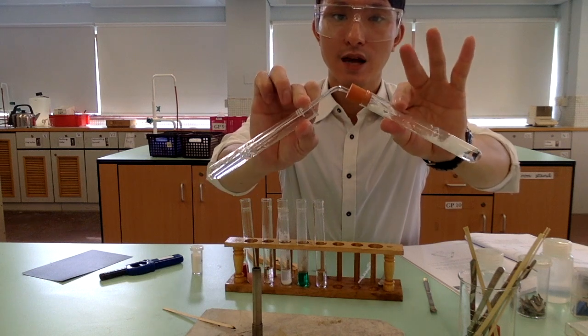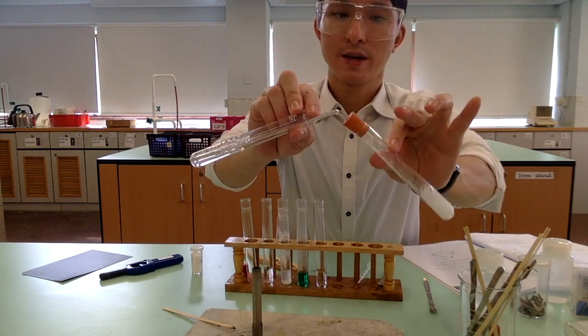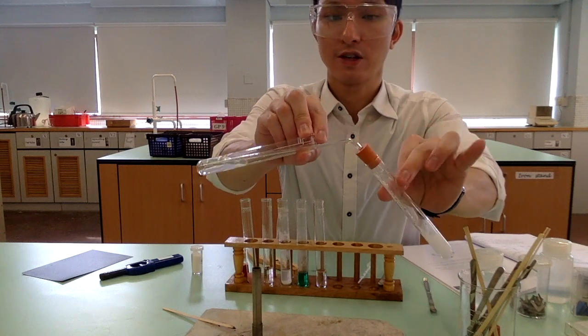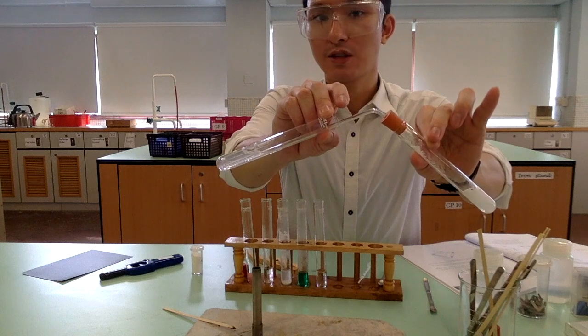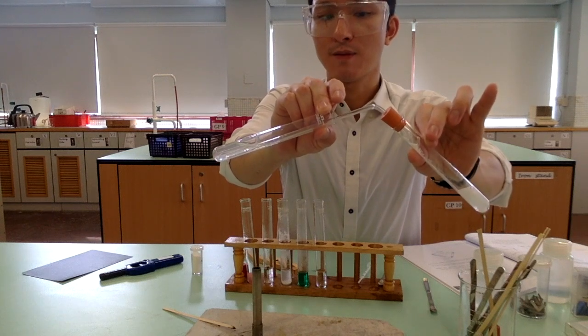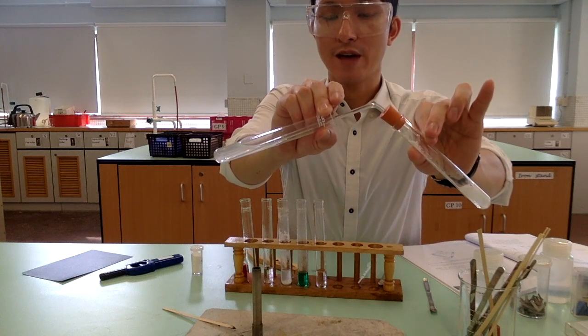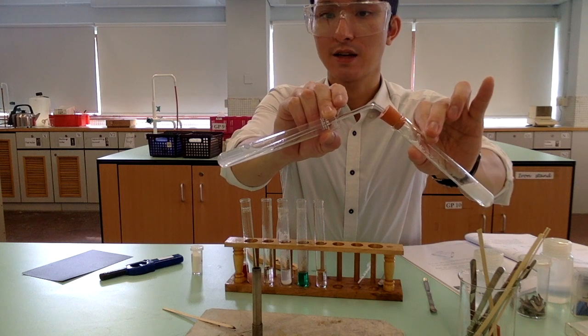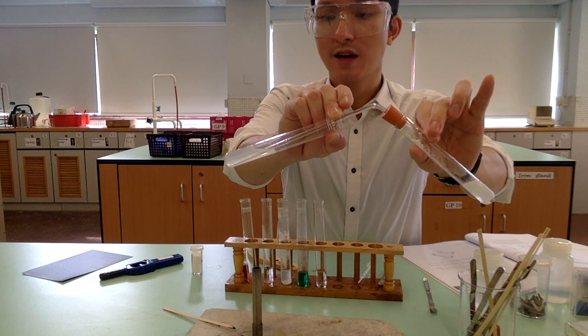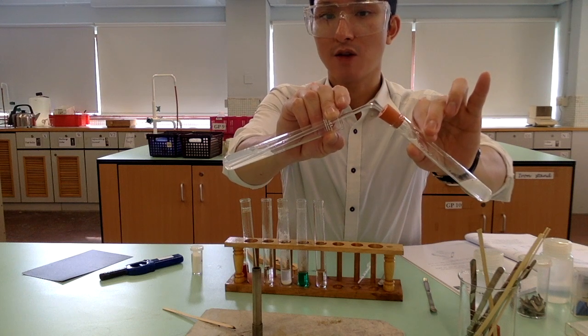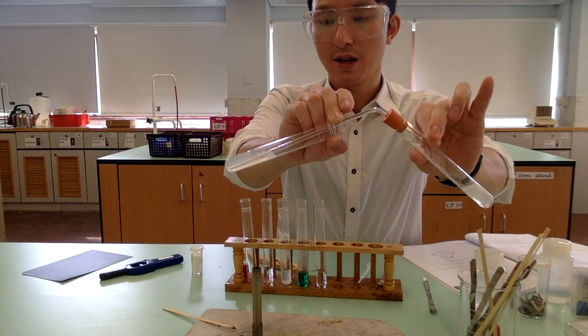Okay, so now we are going to drop the carbonate. Actually, it has already dropped. Okay, and as the reaction takes place, you can see on my left hand side, there is a reaction between carbonate and acid, producing a lot of gas bubbles. And on my right hand side, the lime water is gradually turning milky.